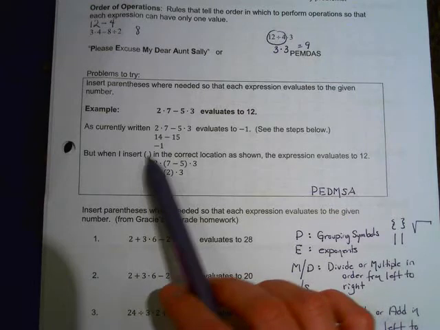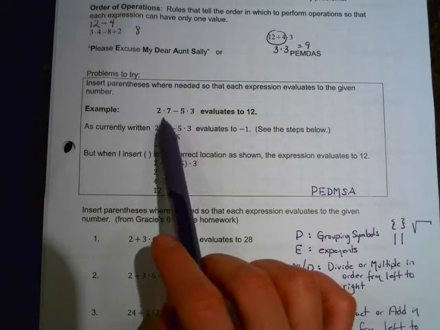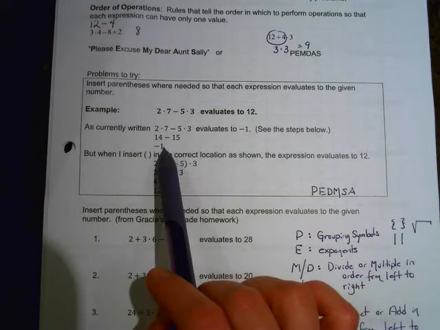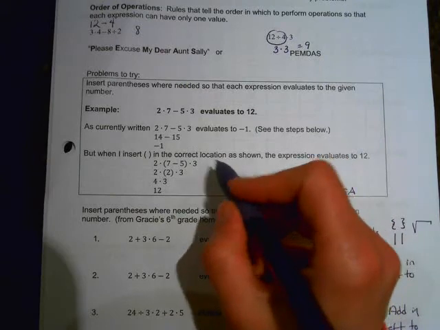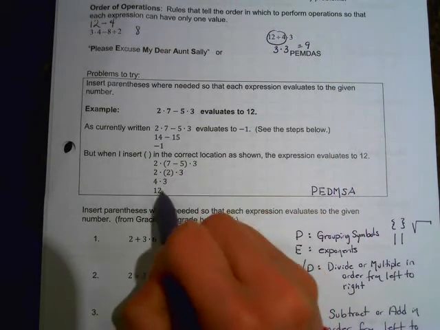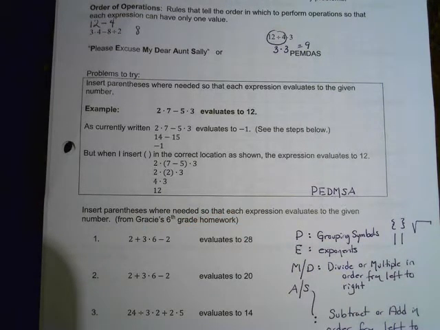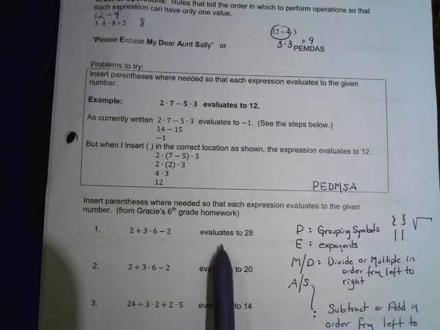So, for example, this one without parentheses would be 14 minus 15, or negative 1. Okay? But if you insert parentheses in here, now you're going to get 2 times 2, which is 4, 4 times 3, which is 12. So she had a whole worksheet where she had to insert parentheses in order to have these evaluate to something other than they normally would without the parentheses.